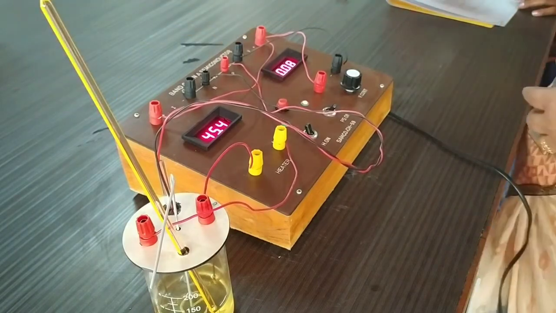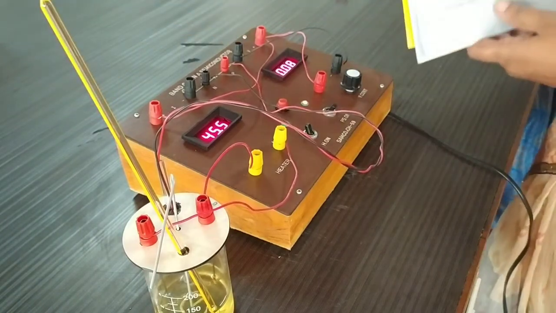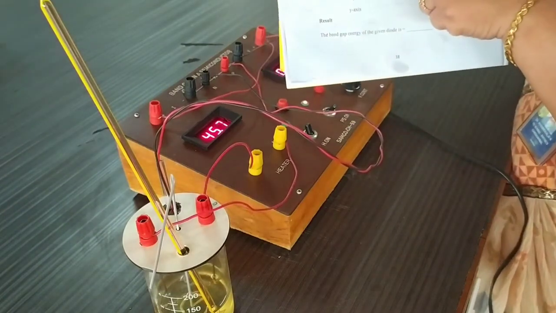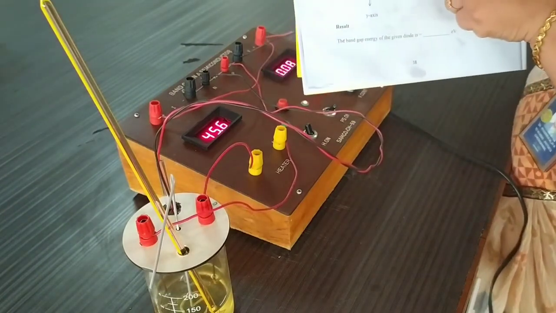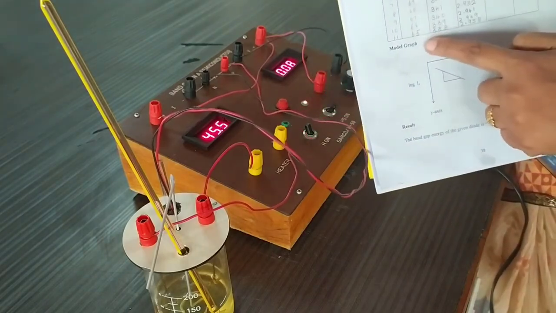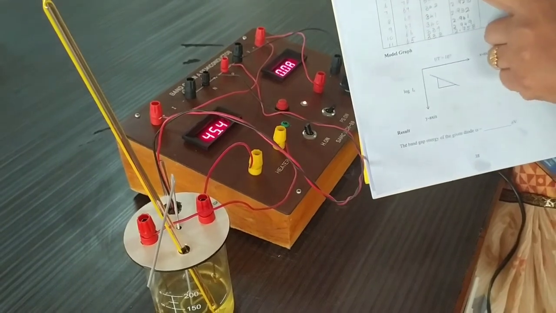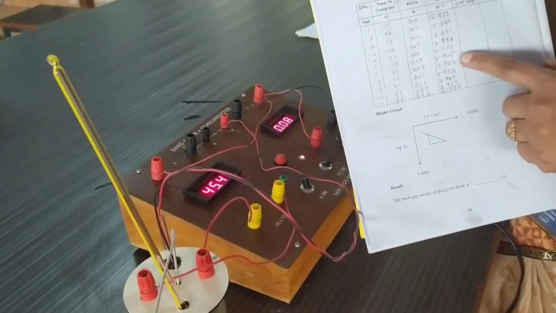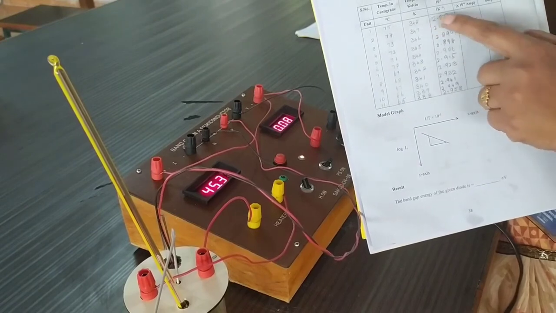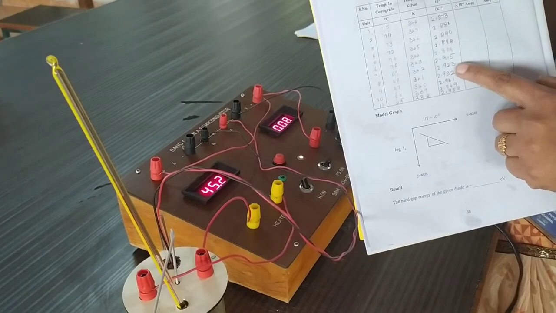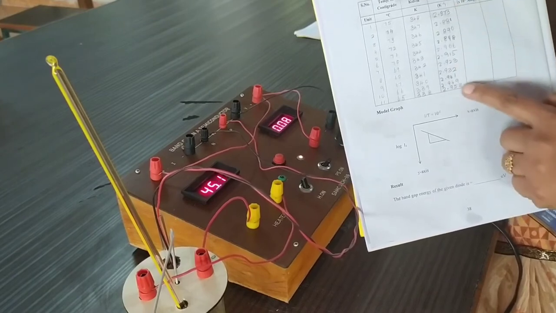In the meantime, we have already noted down some 10 temperatures. For these 10 temperatures, I have converted them into Kelvin, and then I have taken the inverse, that is 1 by K. For that I have noted down the readings.